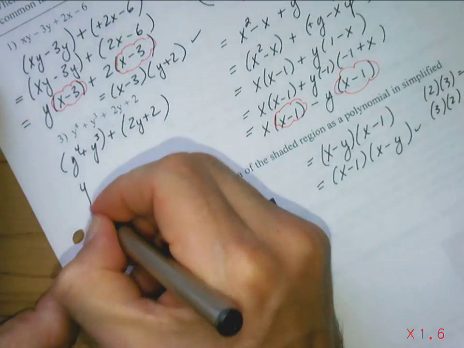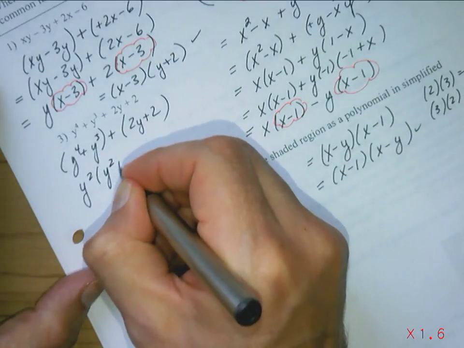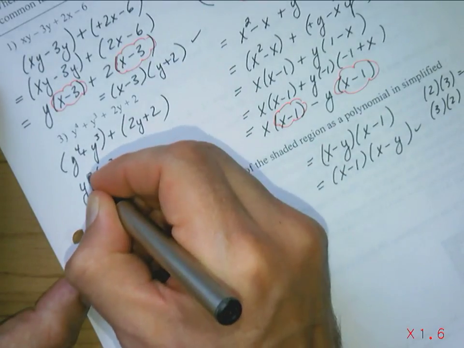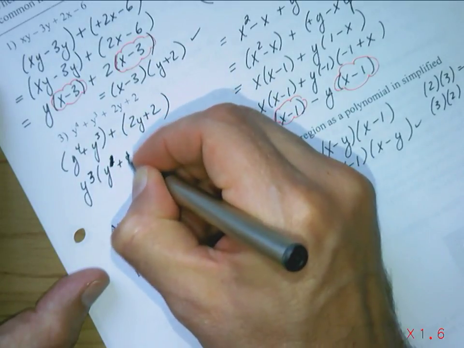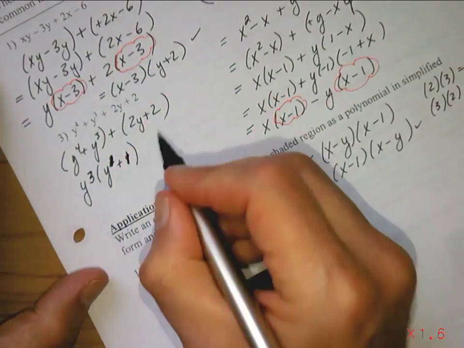I can take out a y squared here. Oh, I can take out a y cubed, sorry. So that'll be a y to the 1, and this will just be a 1. I can take out a 2 here.